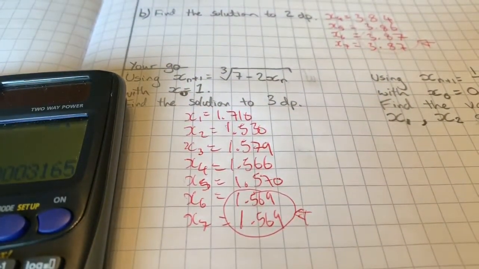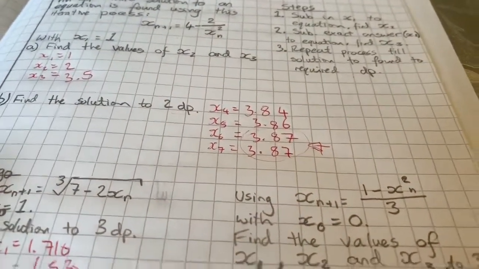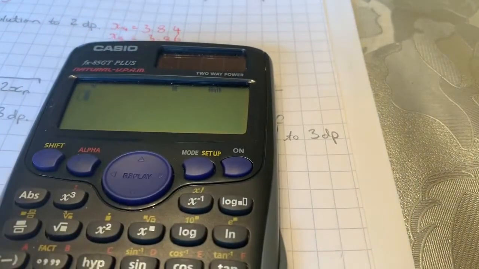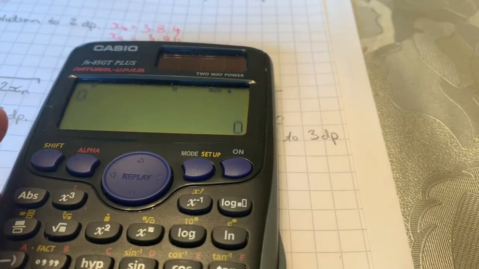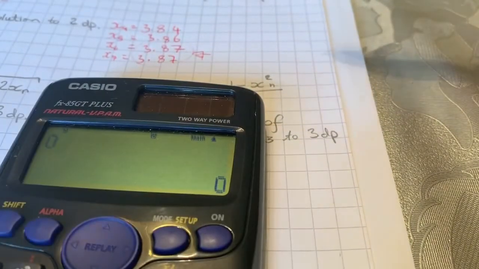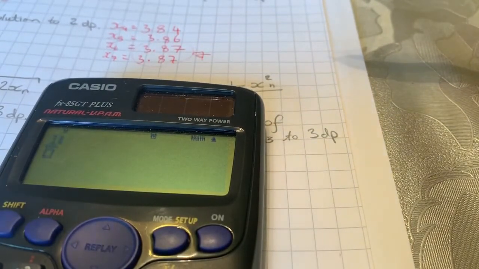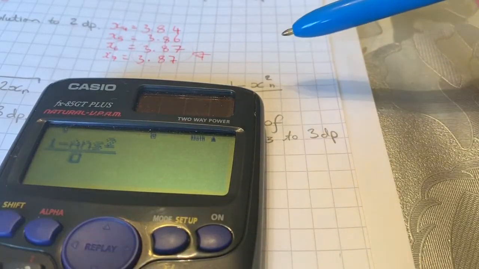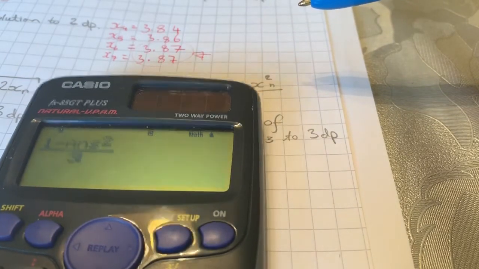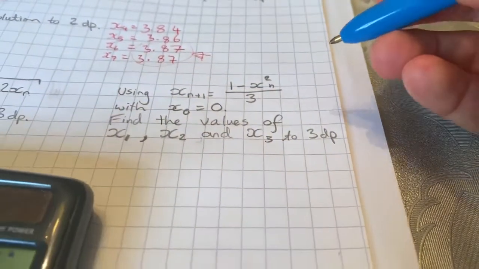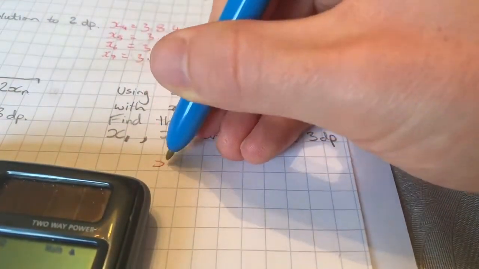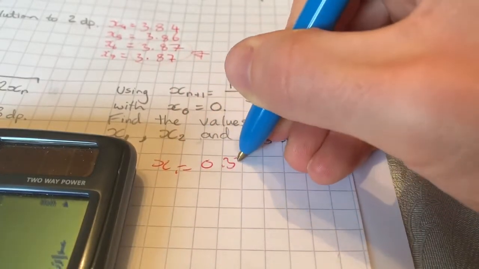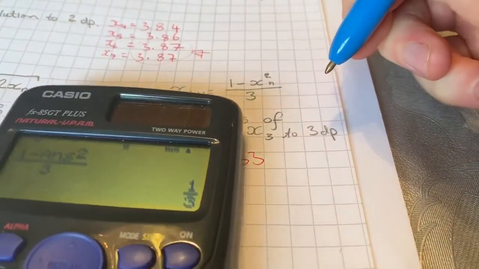All right, and then the second one here, we start with x is 0, so in your calculator you can start with typing 0 and equals, and then do the same thing. We need a fraction, so 1 minus answer squared all over 3. So press equals and we get our value of x1, because you only want values x1, 2, 3, so x1 equals 0.333 to 3 decimal places.